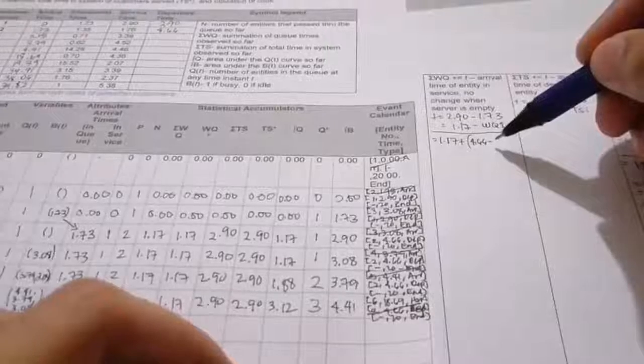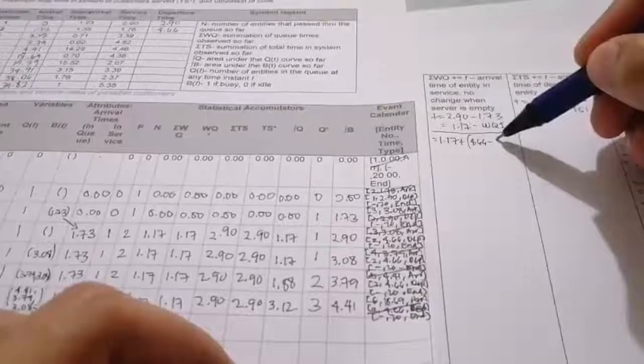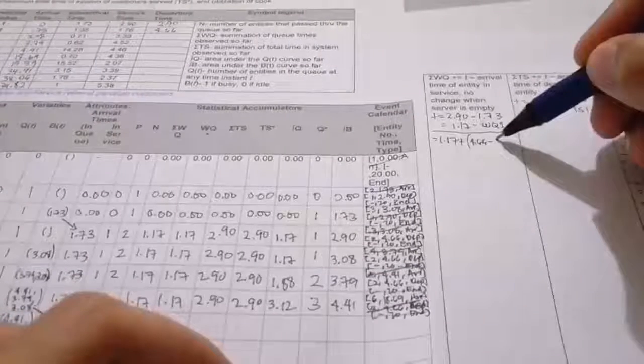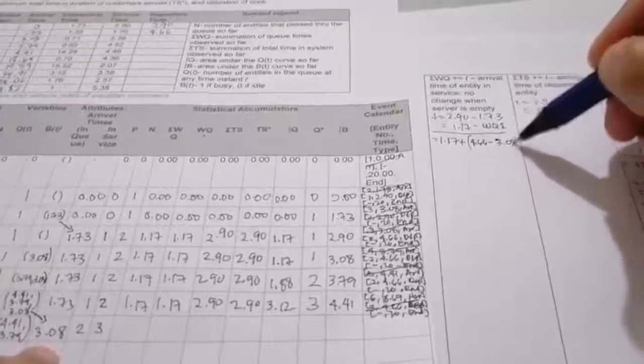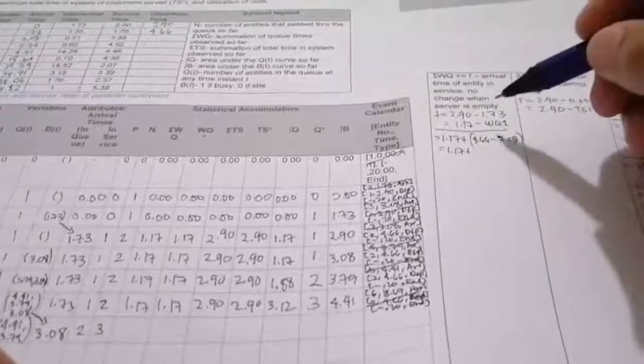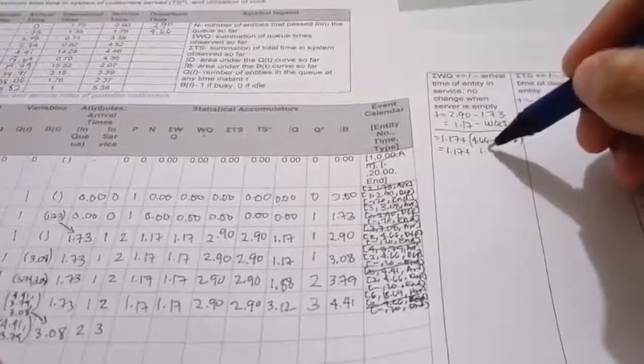Arrival time of customer number 2 is 1.73. Now, ulit. Arrival time of entity in service. The arrival time of entity in service ay ito pala. Ito. 3.08. Yan. Okay? So, 1.17 plus 4.66 minus 3.08 is 1.58 equals 2.75. Ayan. 2.75 na ang bagong value ng ating waiting time in queue.